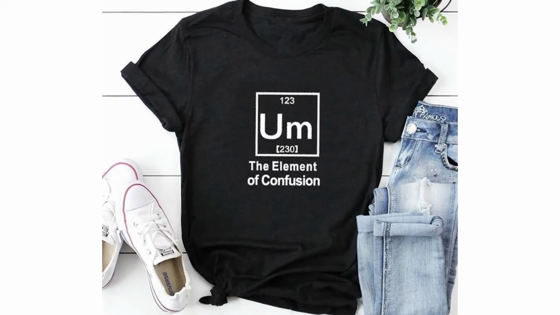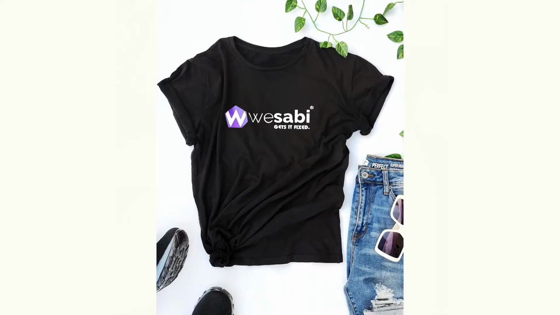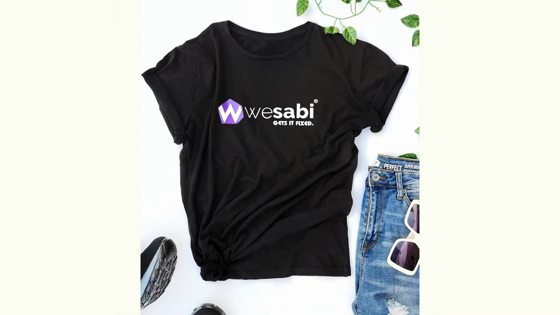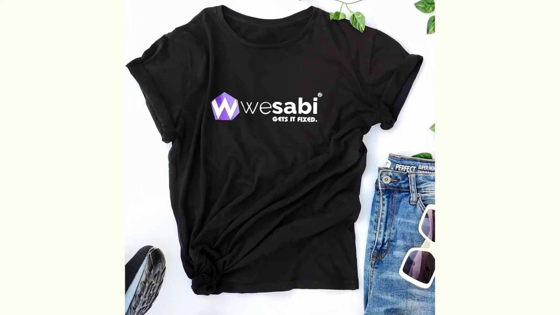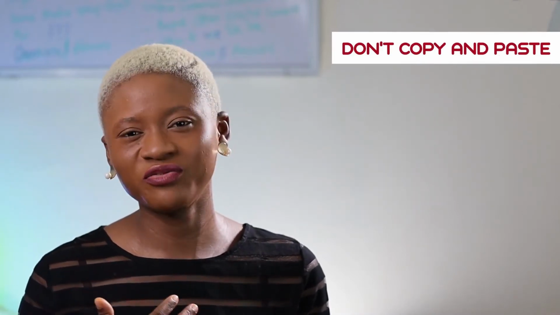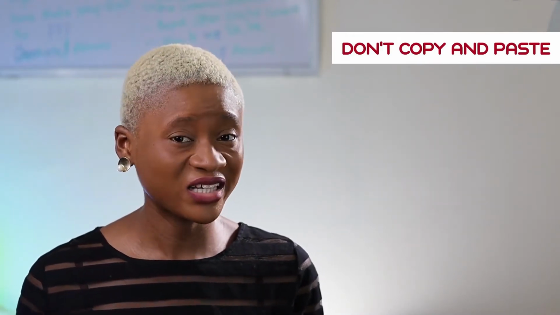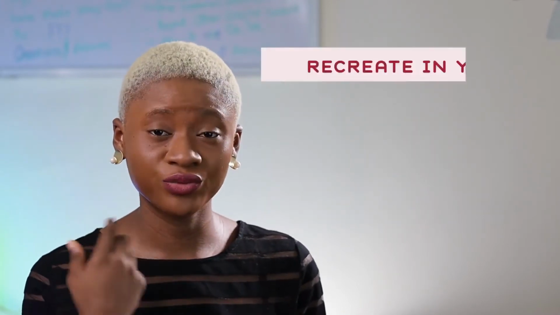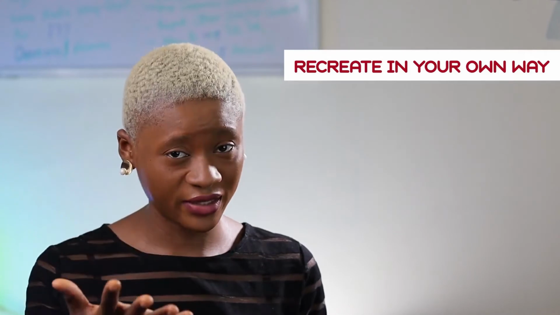I found this image on Pinterest and mine came out different, but I drew inspiration from that shot. So source for your props, source for backdrops that you would love to use, and you begin to shoot. I'm not a fan of copying other people's work. That is why I use the word recreate in your own way.